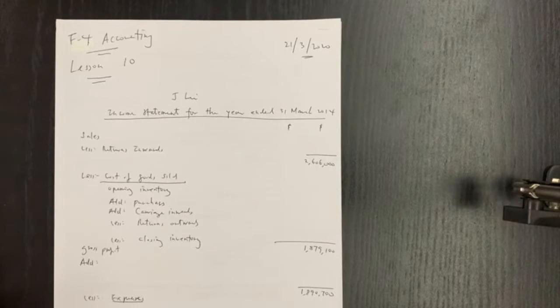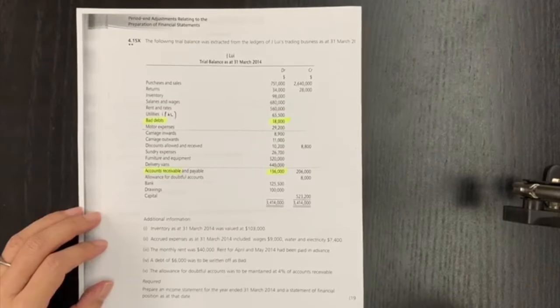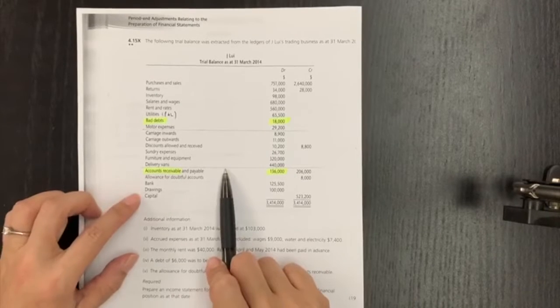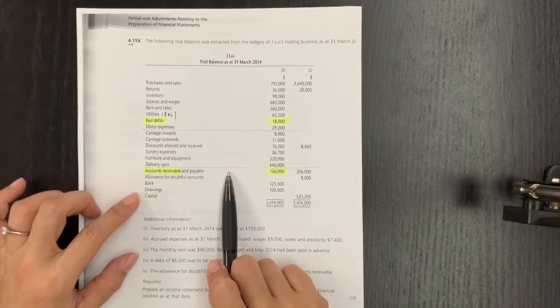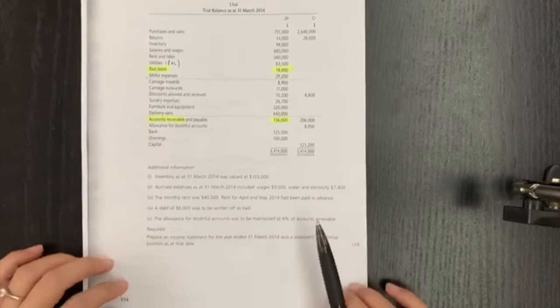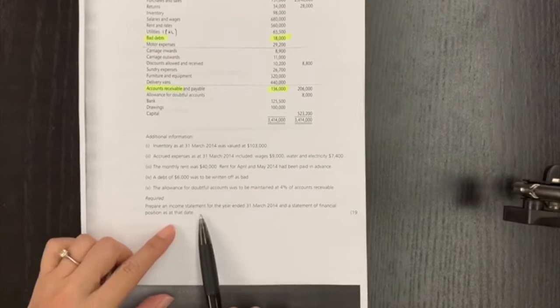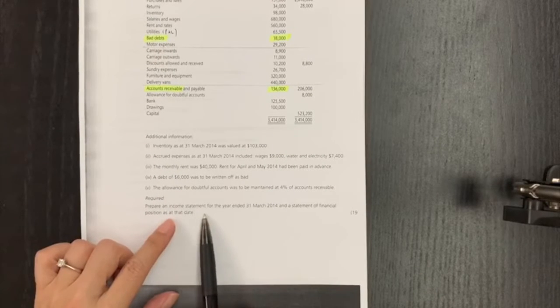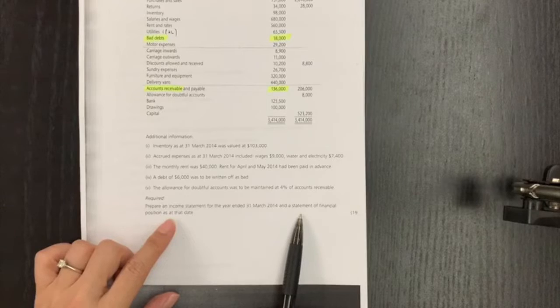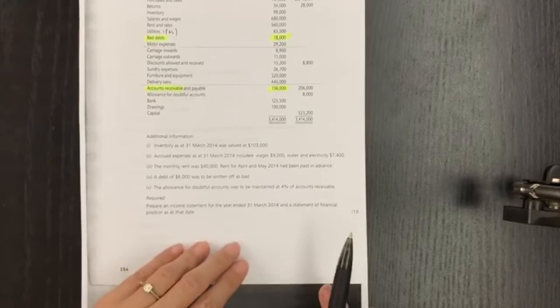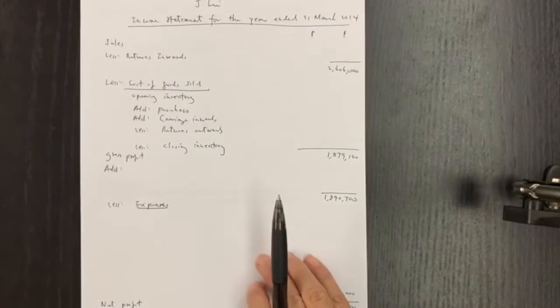Okay, so we will do some exercise on chapter 4, which is bad debts and allowance for doubtful debts. Okay, so here we have the question. We are given a trial balance and also some additional information. What we need to do in this question is to draw up the income statement and also the statement of financial position.